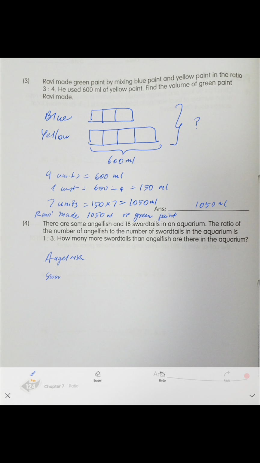Angelfish, swordtails. Okay, so angelfish, they tell us the ratio is 1 to 3. 1 unit to 3 units. Right? Okay, we know that swordtails is 18.